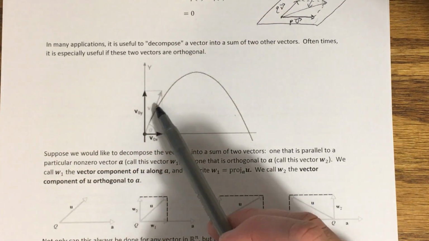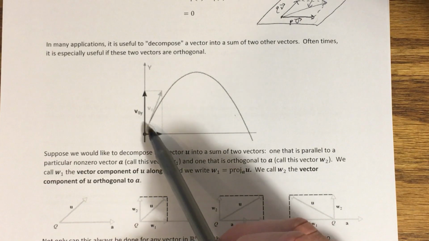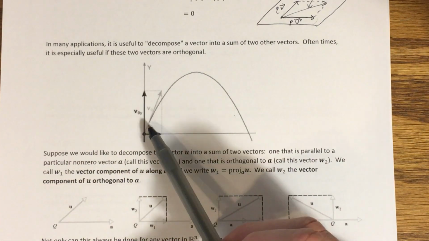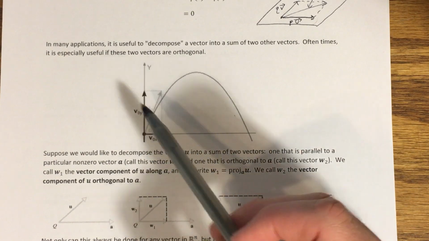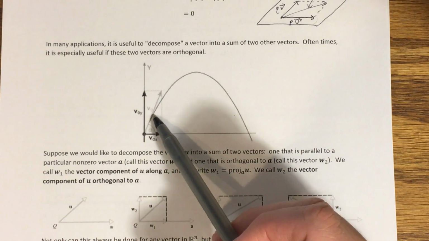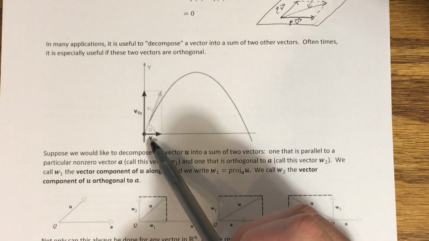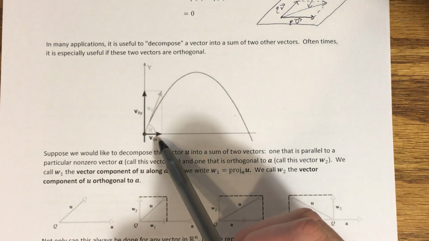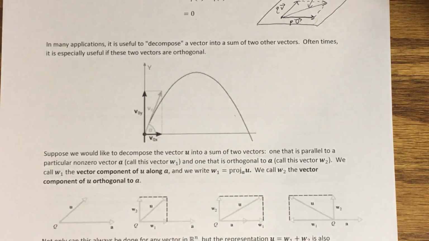Now the benefit of decomposing this vector into two parts is that the vertical vector can be used to determine the height of this projectile at a given time, and the horizontal vector can be used in some formulas to determine the distance the object has traveled in whatever amount of time.